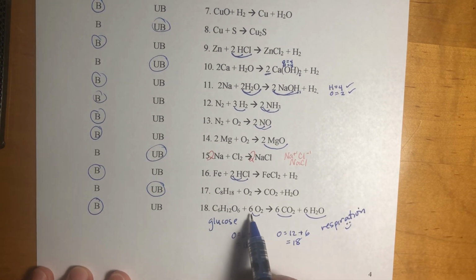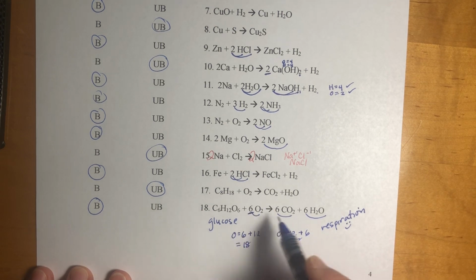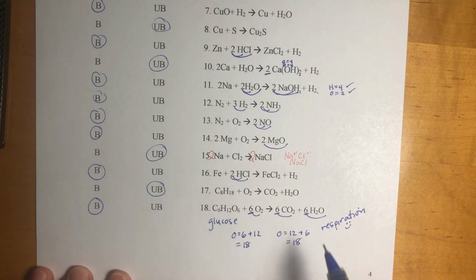Some of you asked last year when you had to memorize this equation, did you have to know these 6s? And last year, I don't think most of us in biology made you memorize that. Anyway, there we go. That's page 4.